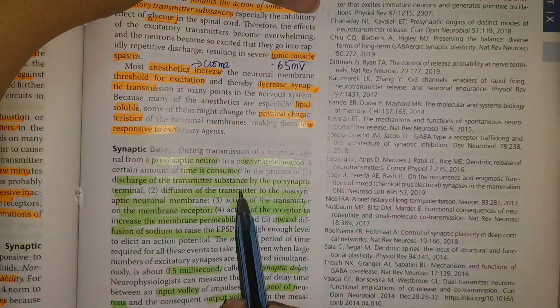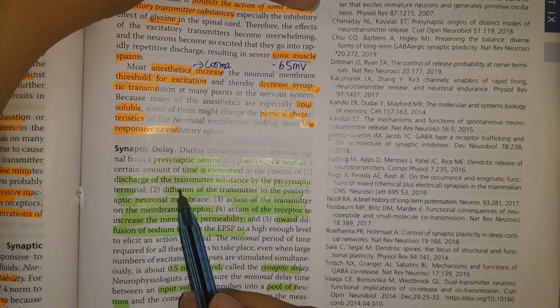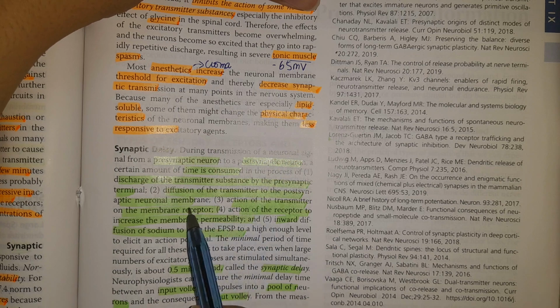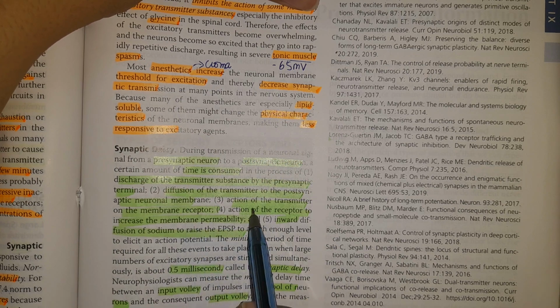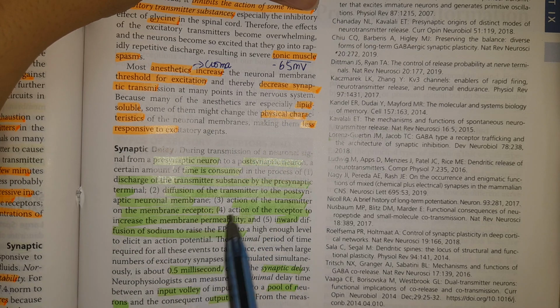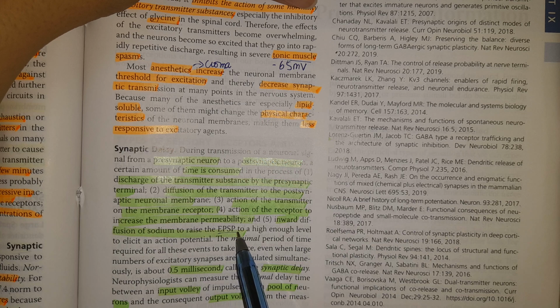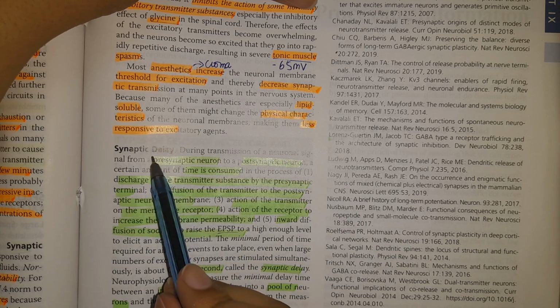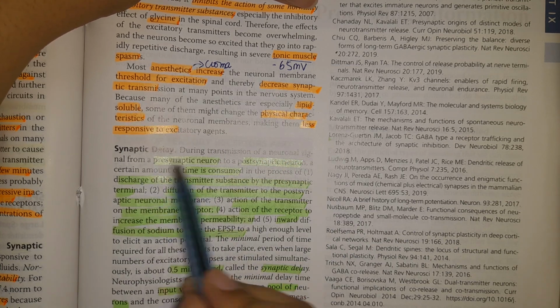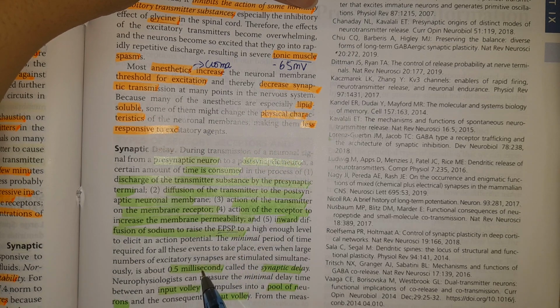The same thing is written over here, if you can read all of that. First thing was discharge, second thing is diffusion, third thing was attachment of the transmitter to receptor, fourth thing was action of the receptor by activating the channels or the second messenger system, and as a result an excitatory postsynaptic potential is produced. But due to all these functions, there is a delay of 0.5 milliseconds.